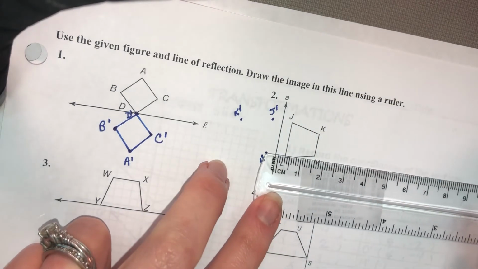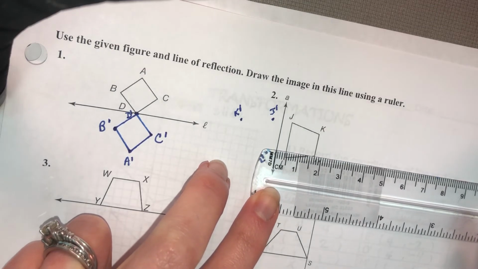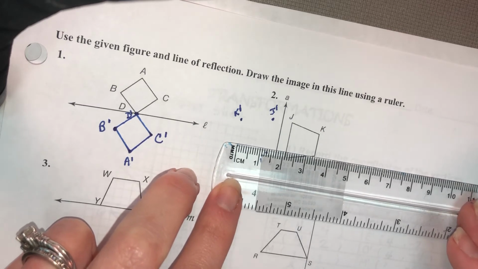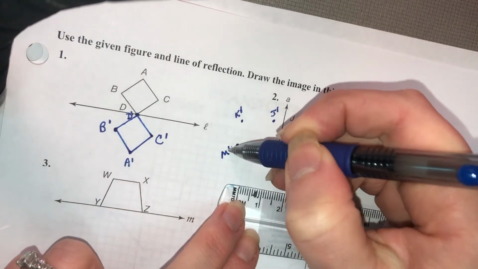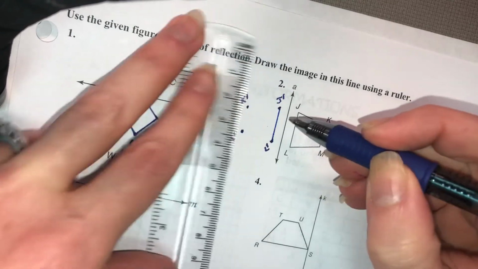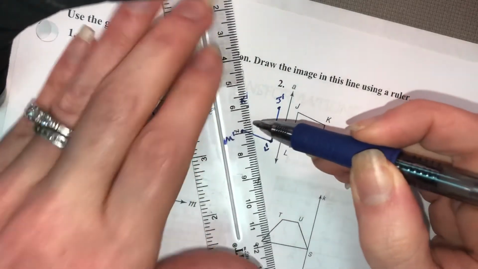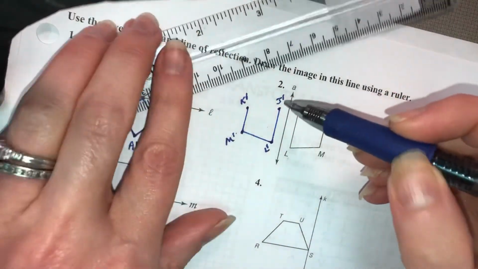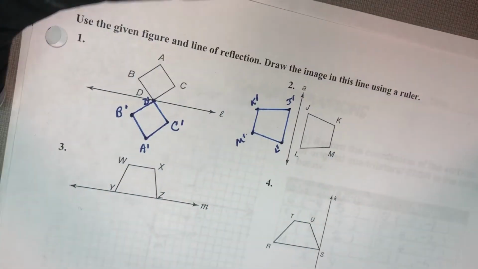And then M looks like it's about 1.7. So right here, M prime. So if I connect these, I should have a reflection of the trapezoid across the line A. Okay.